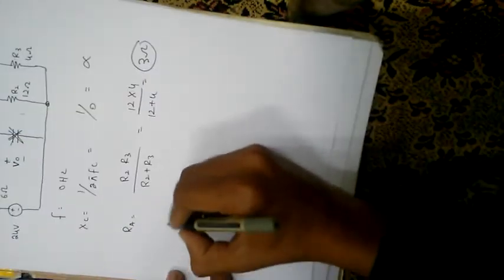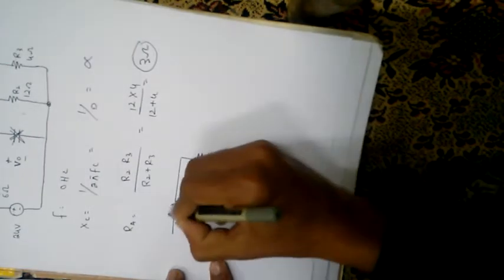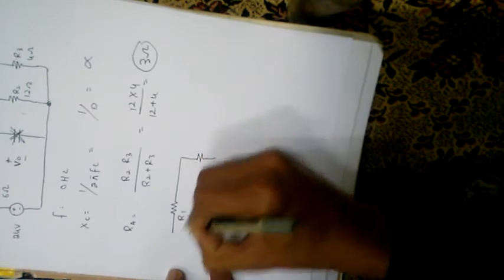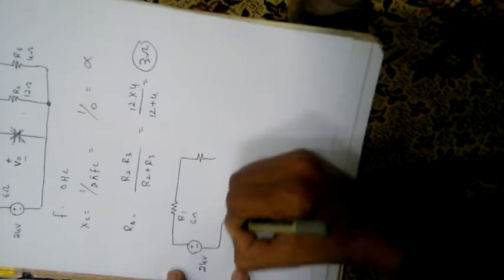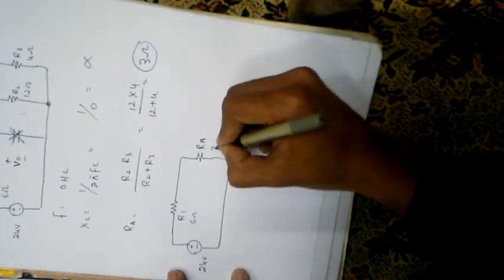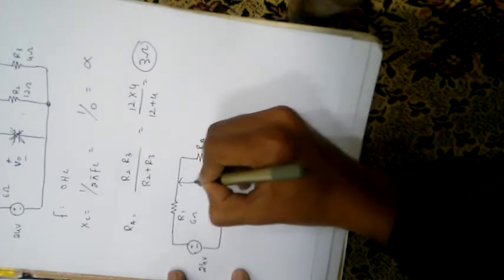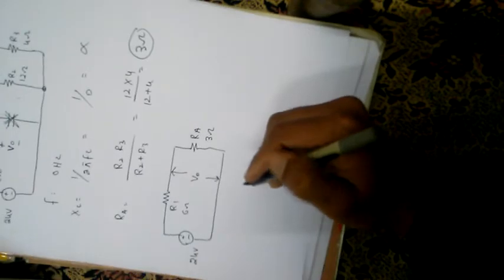So now the circuit will be reduced. It will look like this: R1 is 6 ohm, the voltage source is 24 volts, and the new combined resistor is the 3 ohm. Here is V0 that will be across the capacitor.